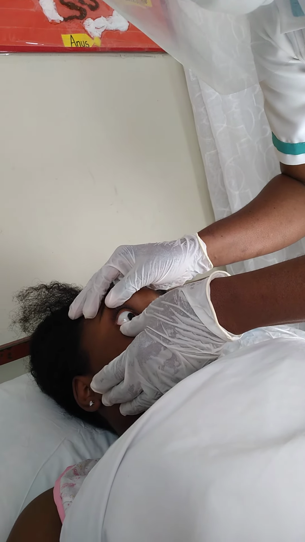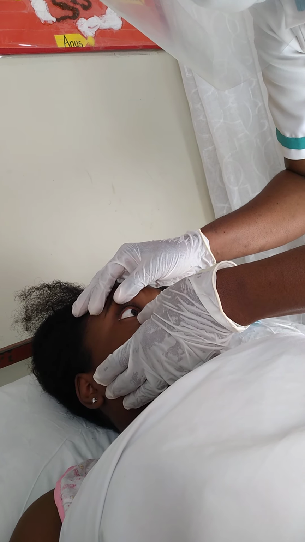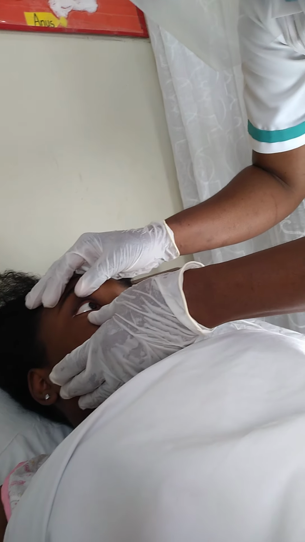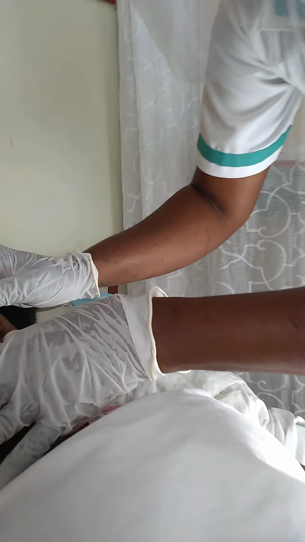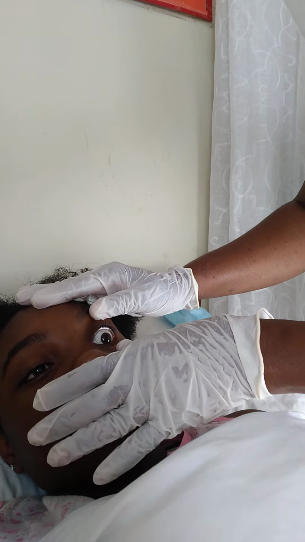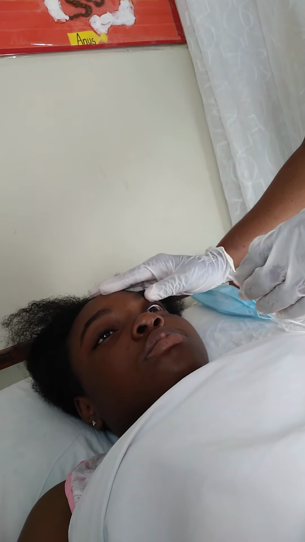Is there any glaucoma? Any bloodshot? Eyes are pretty. I'll be doing the same on the other eye. There's no glaucoma. There's no breaking down of the skin. I'm inspecting the nose. All is good. The lips.